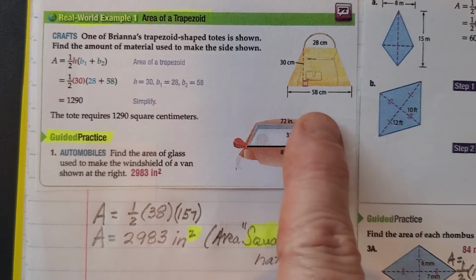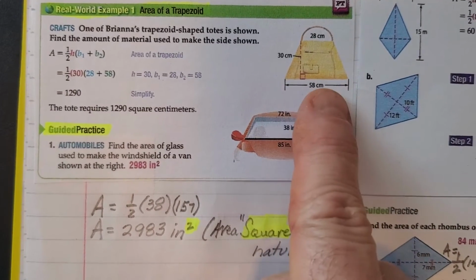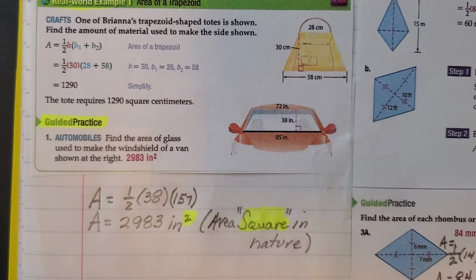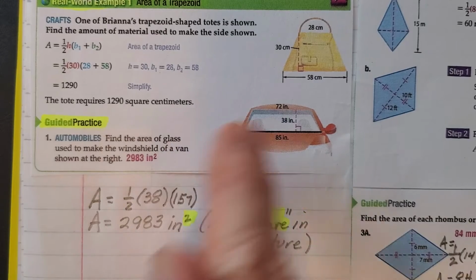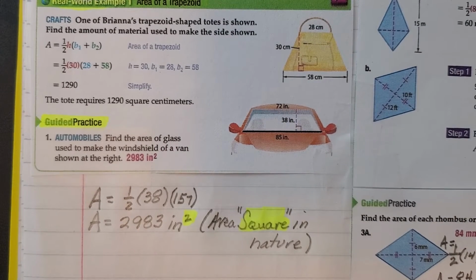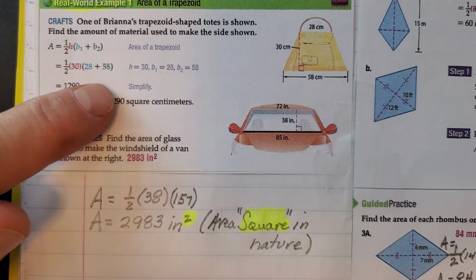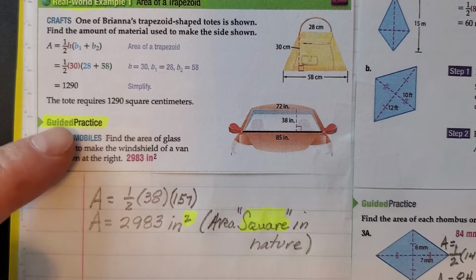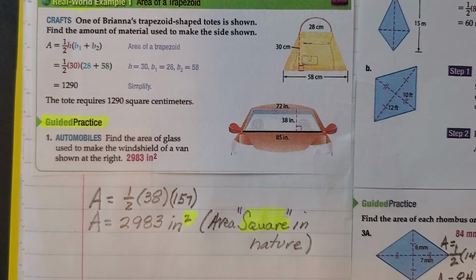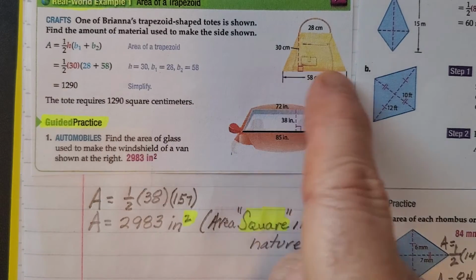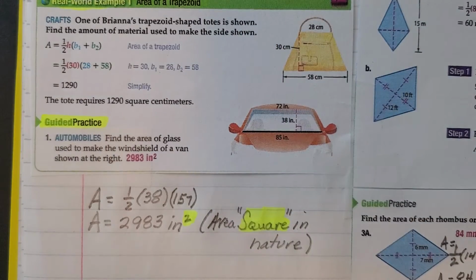First example, we have a handbag here with bases of 58 and 28 and a height of 30. To make that handbag, you wanted to try to figure out the area of it. Of course, it's not area, it's volume. But we would multiply 1/2 times the height, which is 30, times the sum of the two bases, and you'd get a total of 1,290 square centimeters for that face of that handbag.